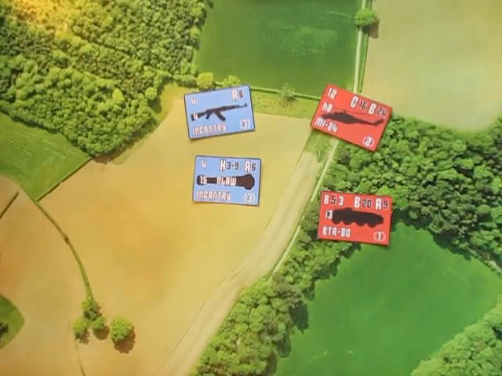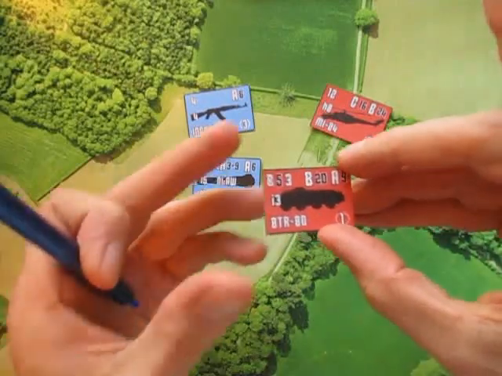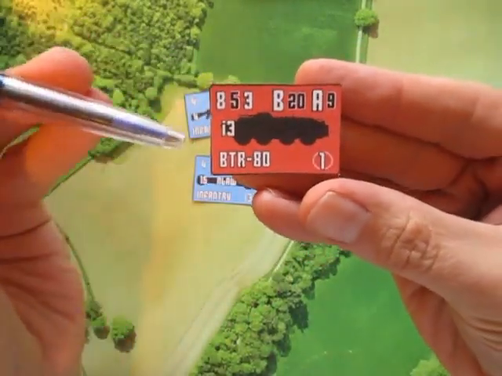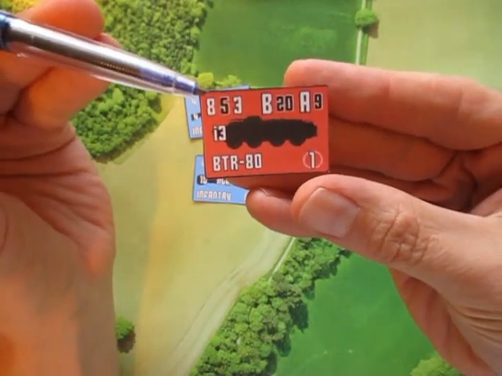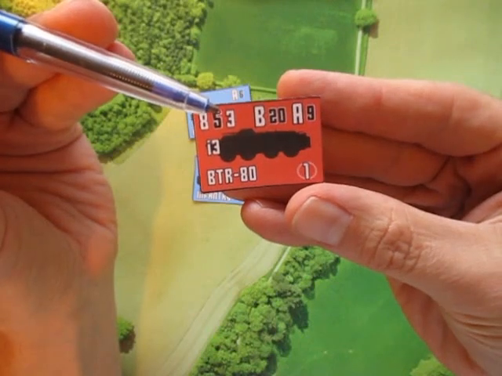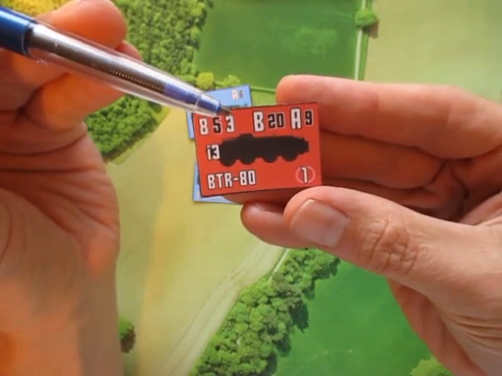Hi everyone, I'm just going to give you a brief introduction to how Ukraine 2022 works. So here we have a few of our unit chits. For example, this one here is a Russian BTR. On the top left we have the movement. The first number is the movement on a road, then the movement through fields or rough terrain, and then finally we have movement through woods or difficult terrain.